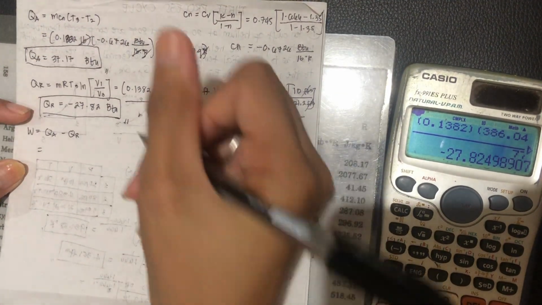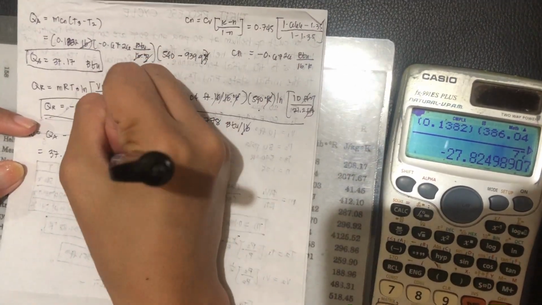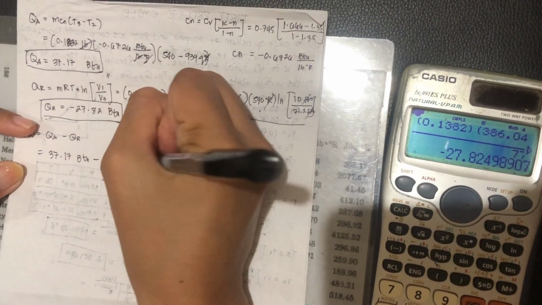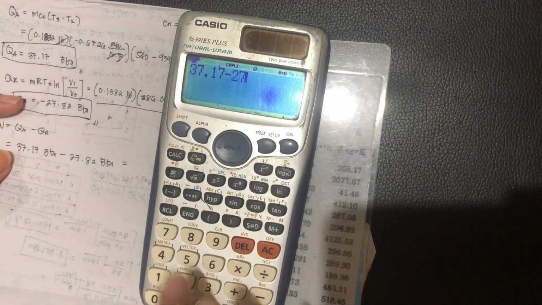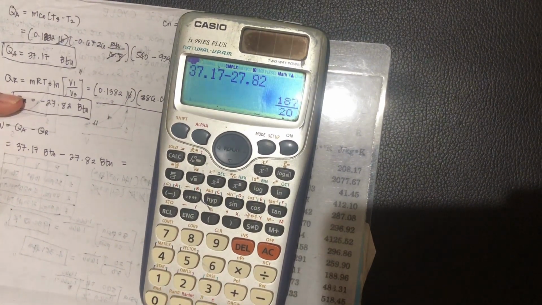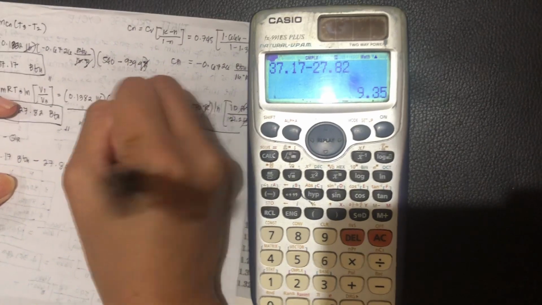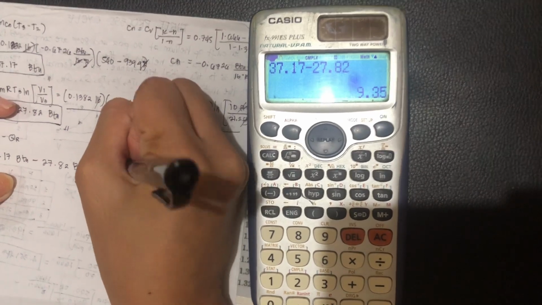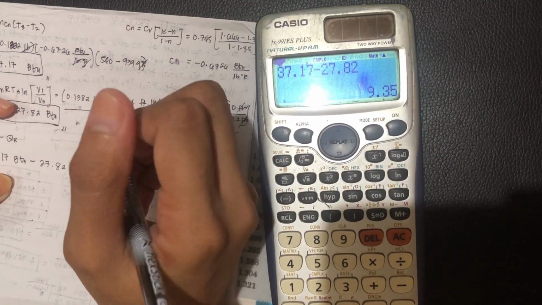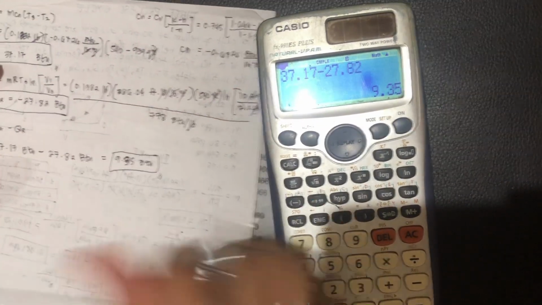So atong QA is 37.17 BTU minus atong QR nga 27.82 BTU is equal, calculate 37.17 minus 27.82 is equal to, so natay work nga 9.35 BTU. Alright.